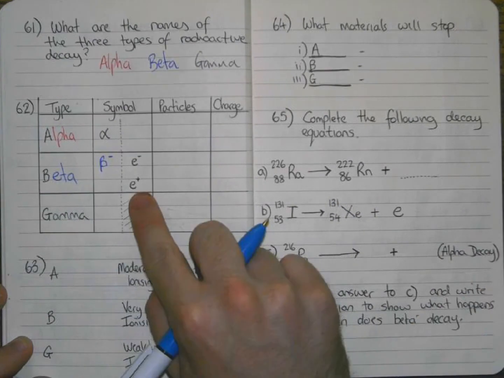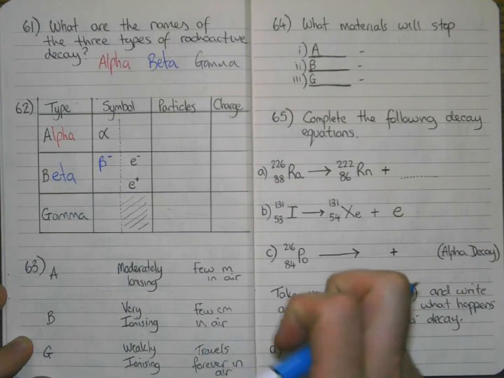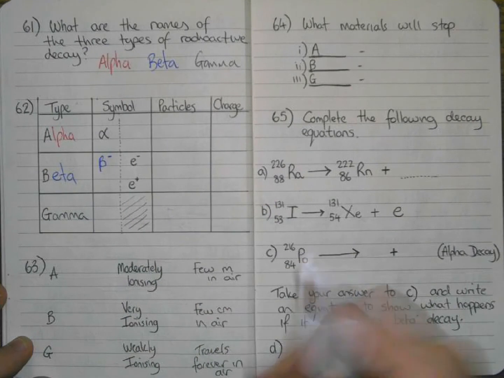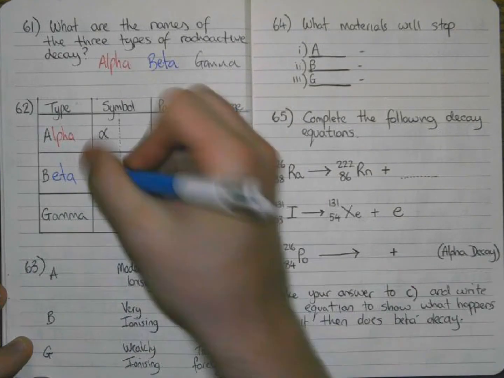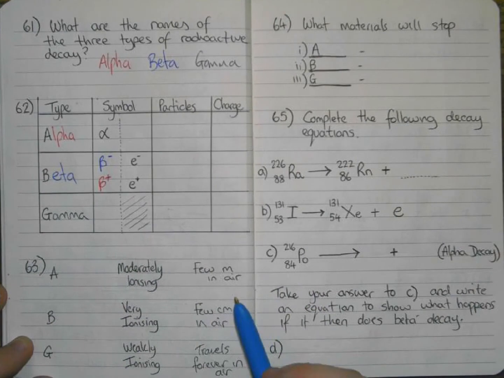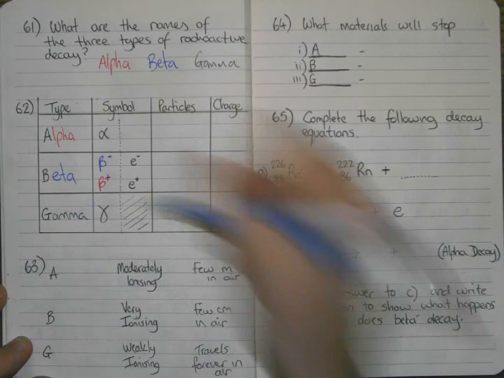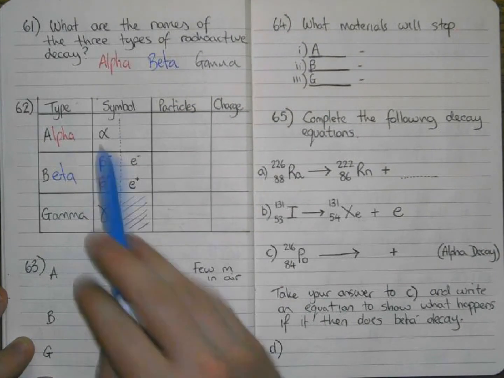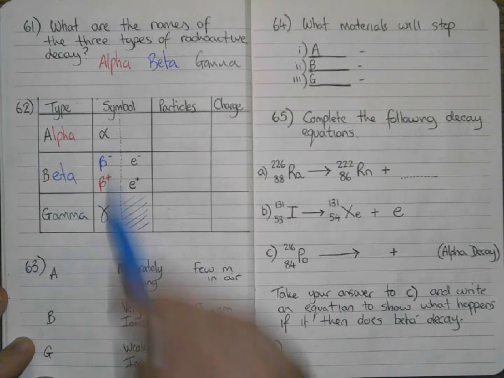And the one that produces a positron is actually positively charged. So I'm going to use the red for this, and we call it beta plus. Gamma has the Greek letter gamma as its symbol, which is that. You can see the alpha symbol is that one on its side, vice versa.